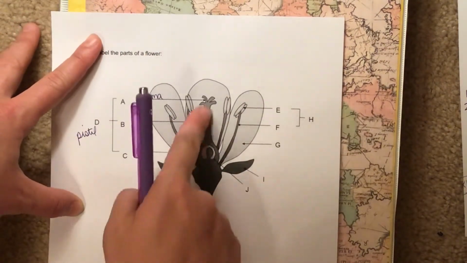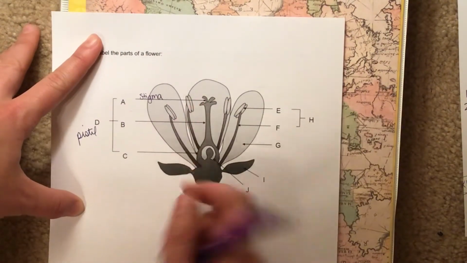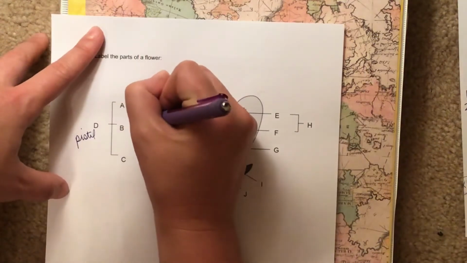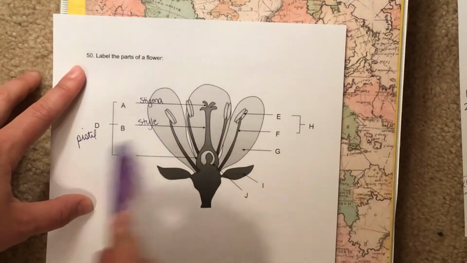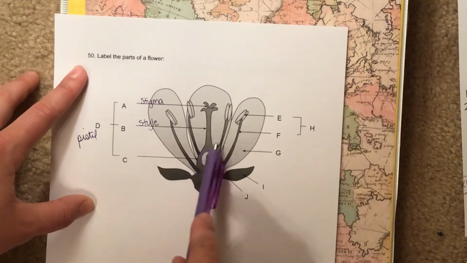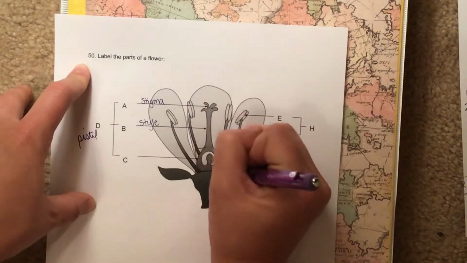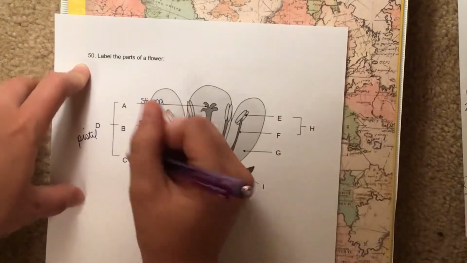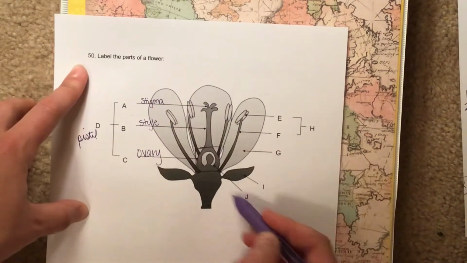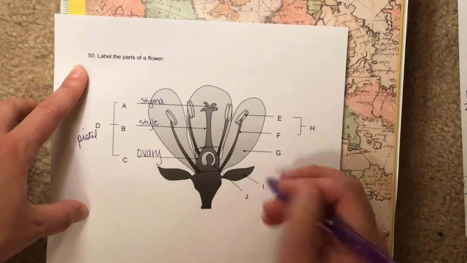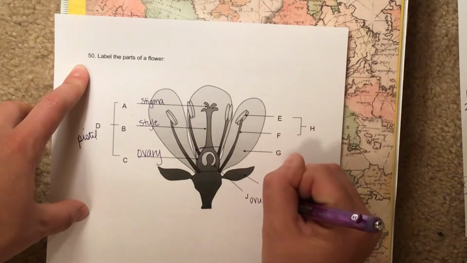The middle, the long part that connects the stigma to the ovary, is the style. Remember, ladies have style, the female part. C is pointing to this entire base down here. Okay, that's going to be the ovary. And then letter J is pointing to what's inside the ovary. That would be the ovules.